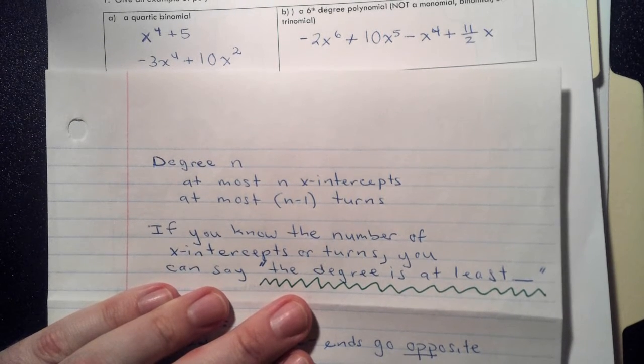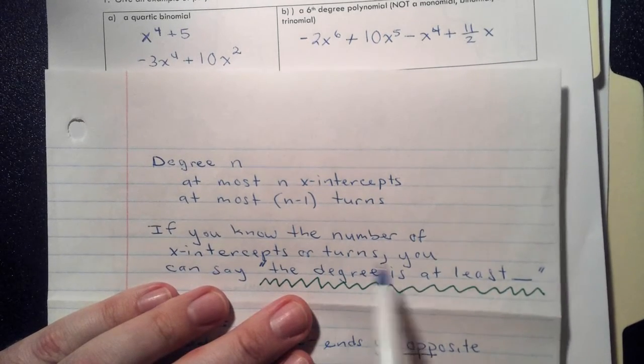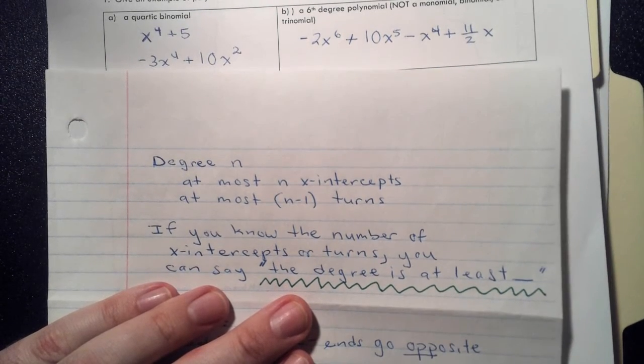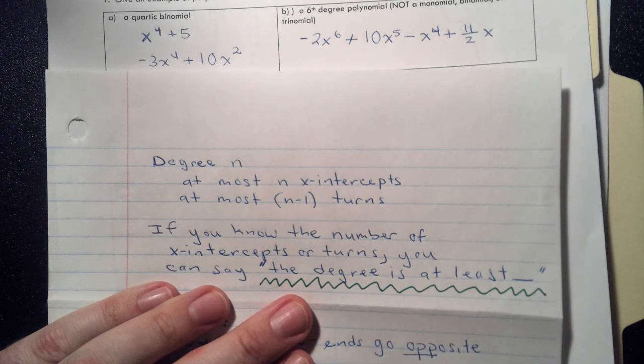If I know the number of x-intercepts or turns, what I actually know is that the degree is at least some certain value. Because if I have 2 x-intercepts, I could have a degree 2 polynomial or a quadratic, but I could potentially have a 3rd degree polynomial or 4th or 5th or any higher degree.